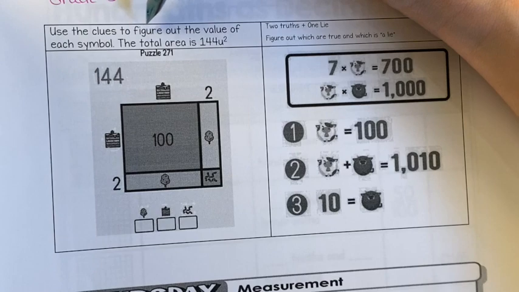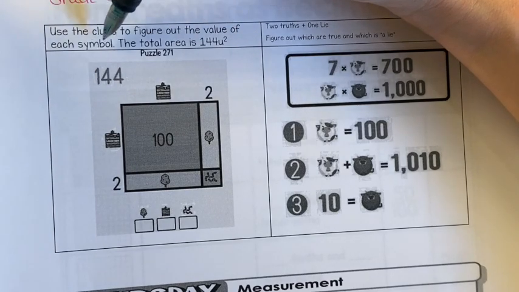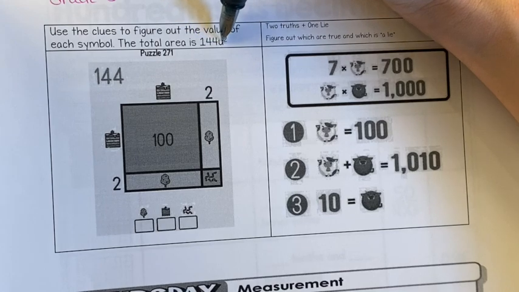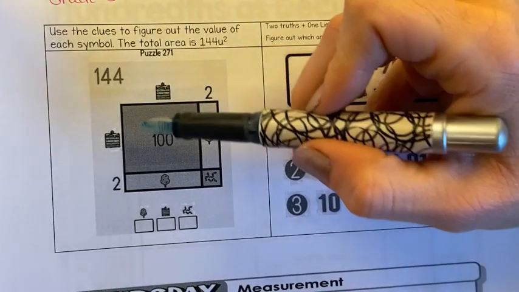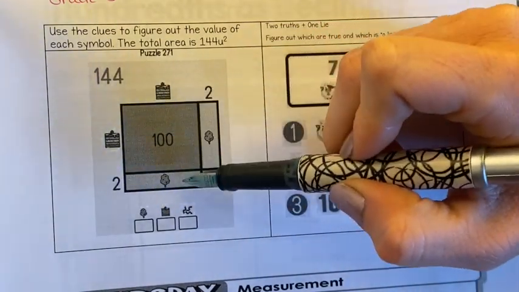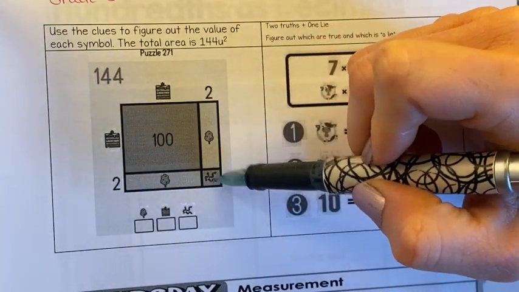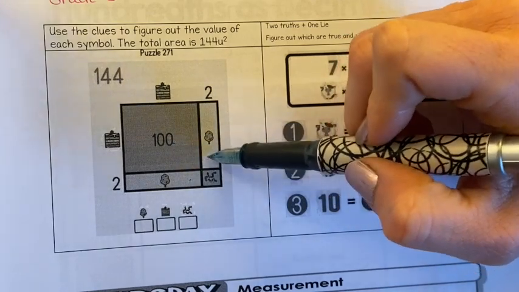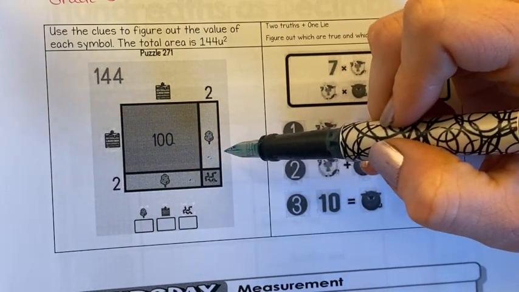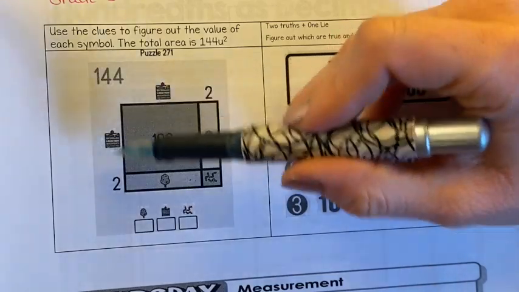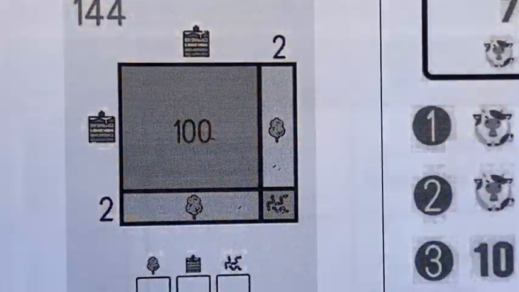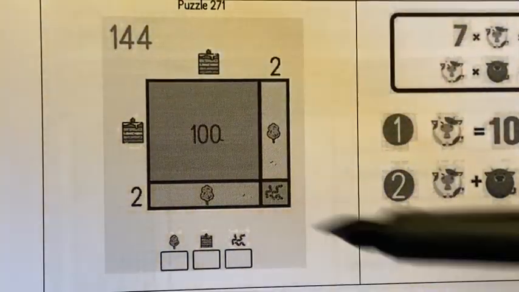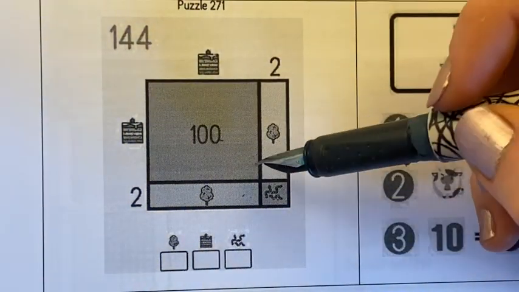It says use the clues to figure out the value of each symbol. The total area is 144 units squared. So in here, these squares need to add up to 144. I already have 100, and I have to figure out how to get 44. Now I have some good ideas about that, and you probably do too. So if you look at this, pause the video. Don't just watch me do it. I'd like you to pause the video and try and figure this one out.